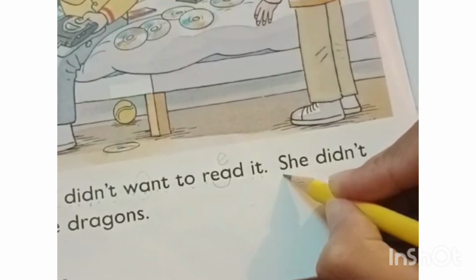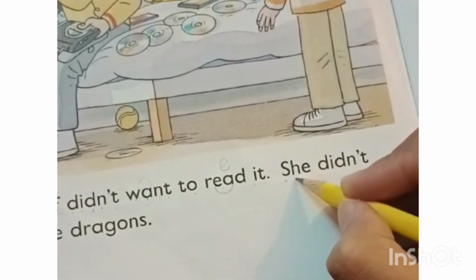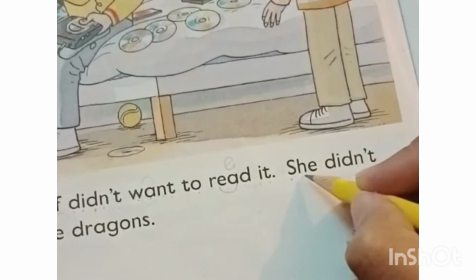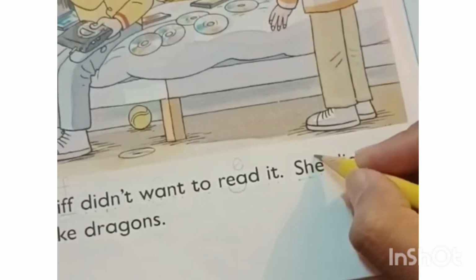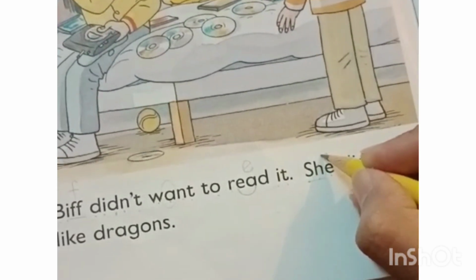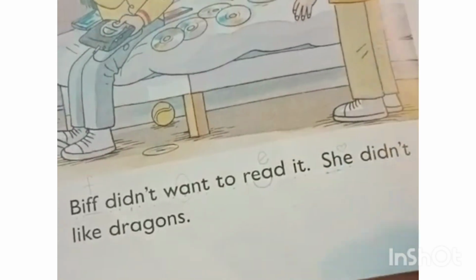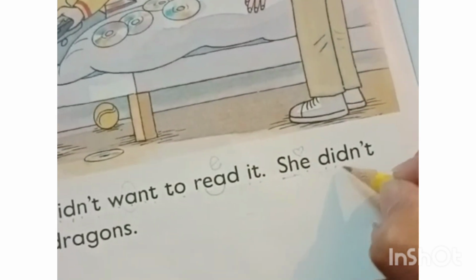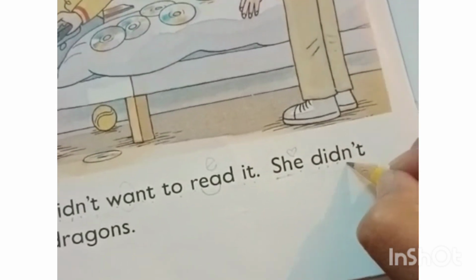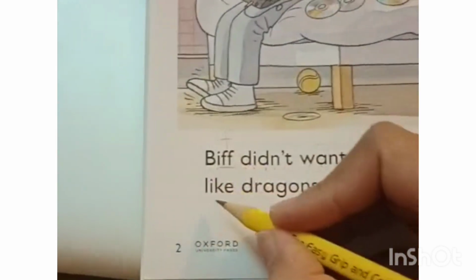S makes the sound S, but when it has a friend H with it, it makes the sh sound. Sh, E, she. Okay, I'm making the heart on E because it will show that you have to say the name of E, not the sound. We will say E here. Sh, E, she. D, I, D, did. N, T, didn't. Okay.